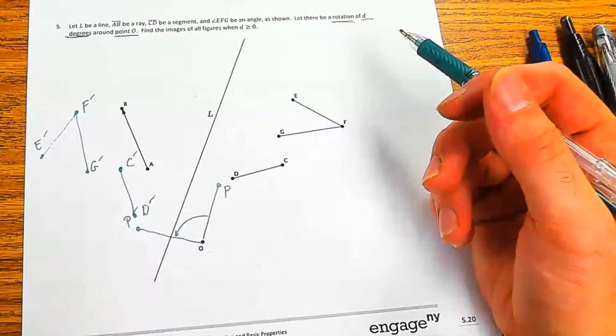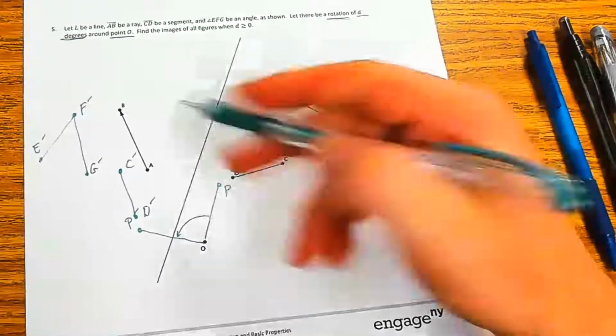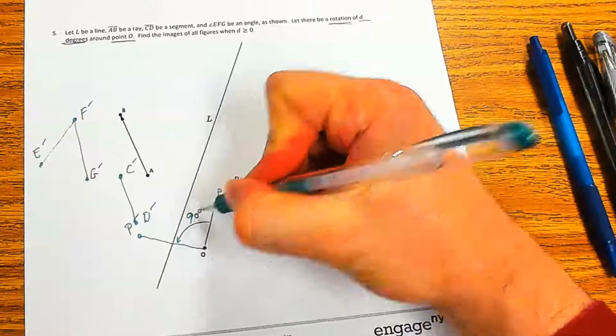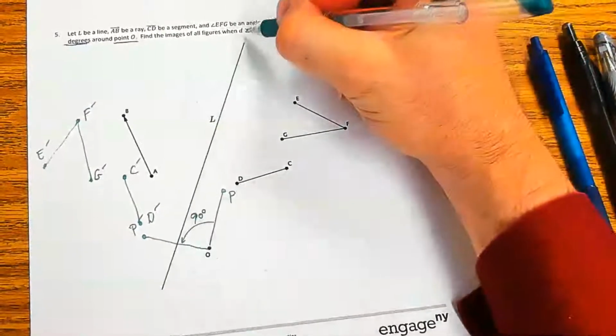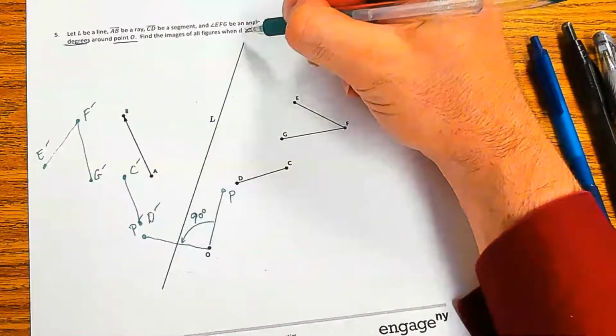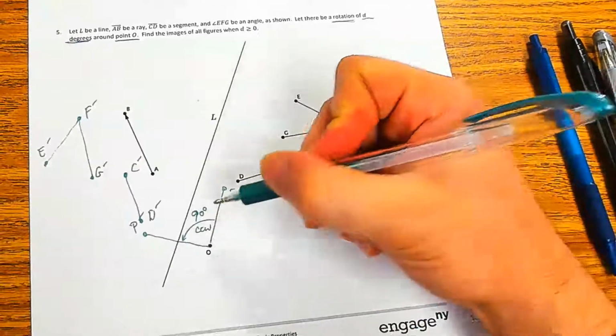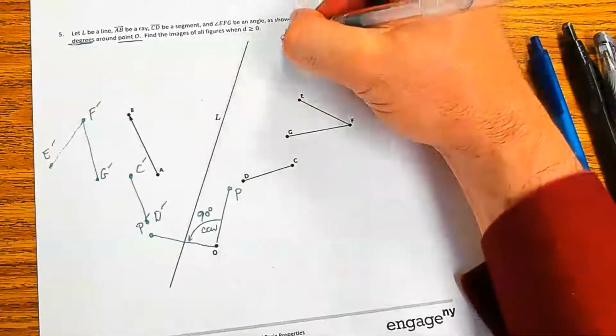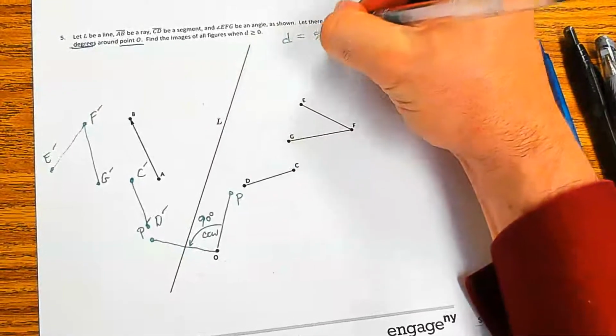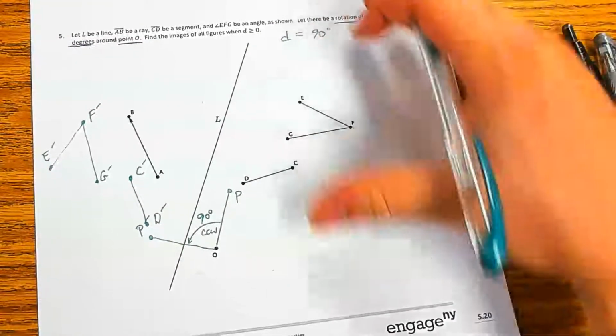Okay, again, just to remind you guys, we picked this 90 degrees arbitrarily. Okay, it just says D is greater than 0, so we're going to go counterclockwise. And we picked what D was. In this case, D is equal to 90 degrees.